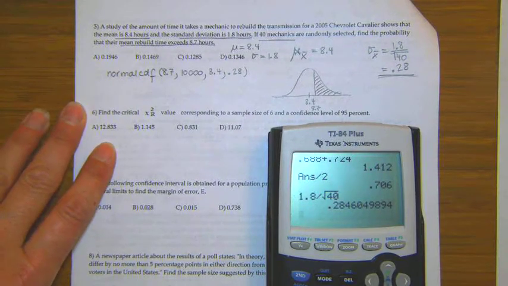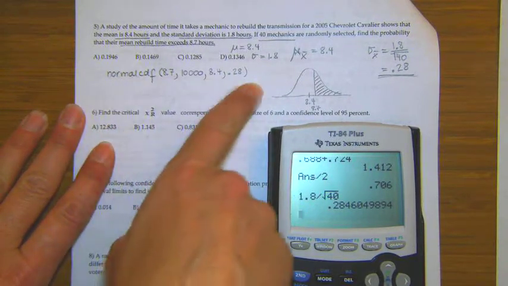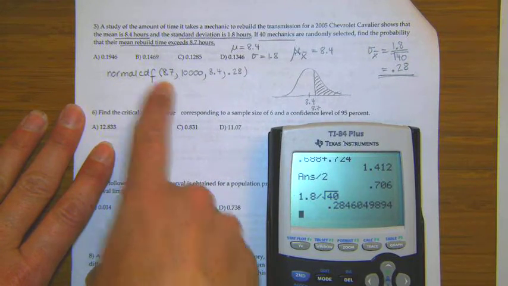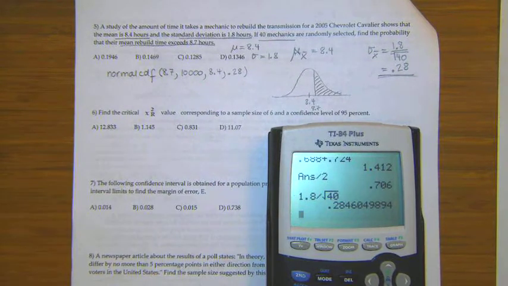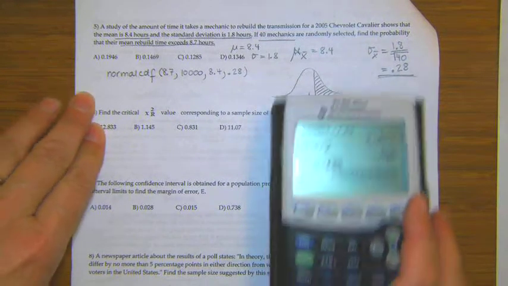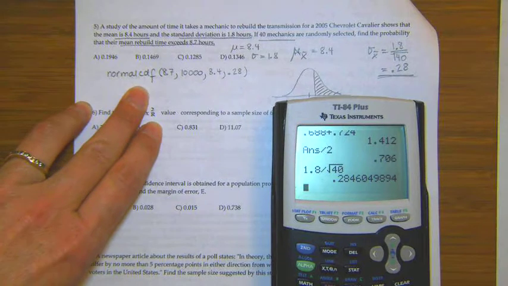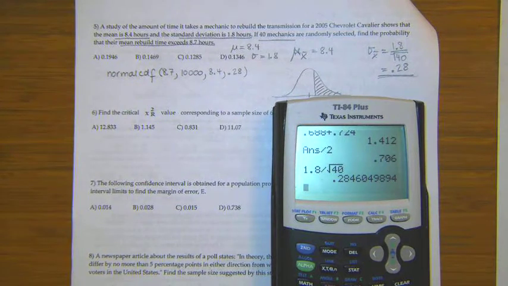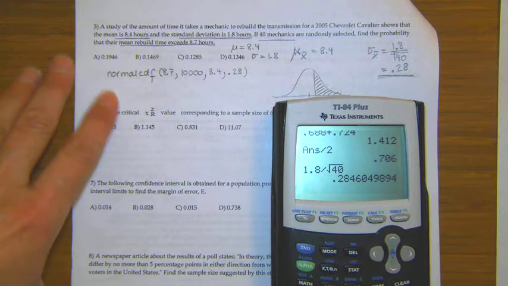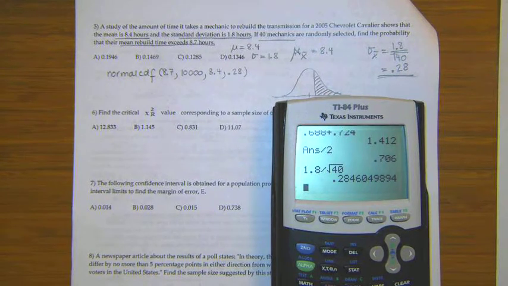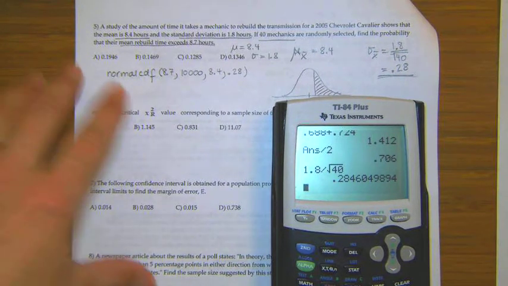But if you're doing that, I want to see what you're actually calculating. I don't want to just see an answer. I want you to write down normal CDF. Here's the lower Z-score or X value, the upper X value, and then put down your mean and your standard deviation so I can follow your calculation. And that's really important too. If you make maybe just one little mistake, you can still get partial credit, whereas if you just write down the answer and it's wrong, then it's wrong, right?